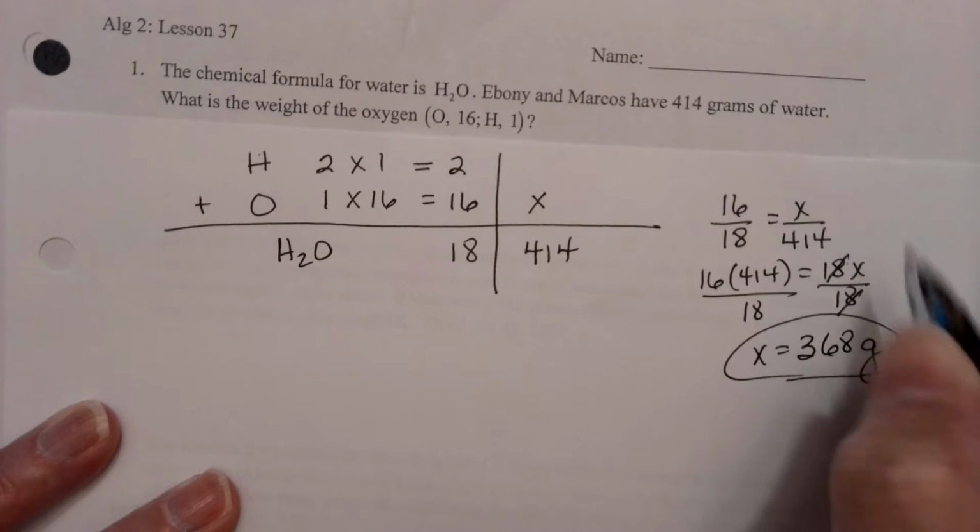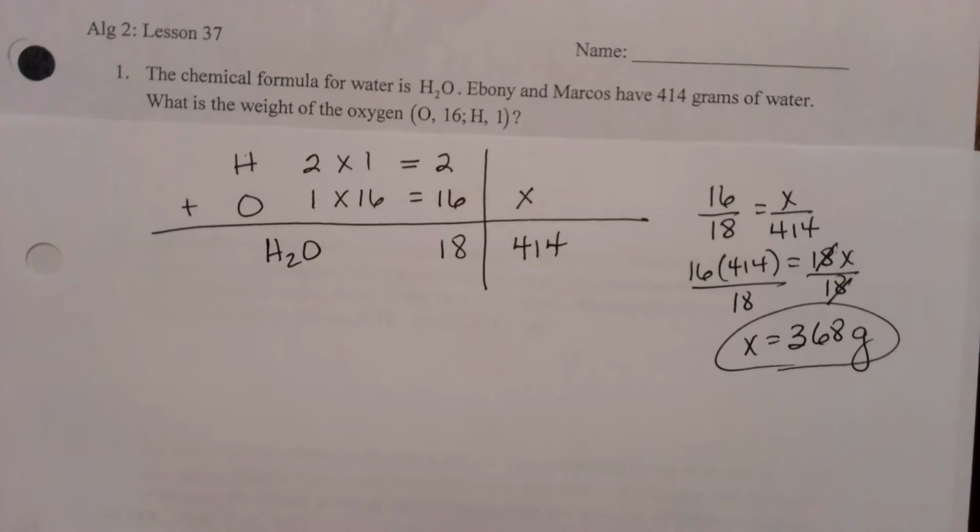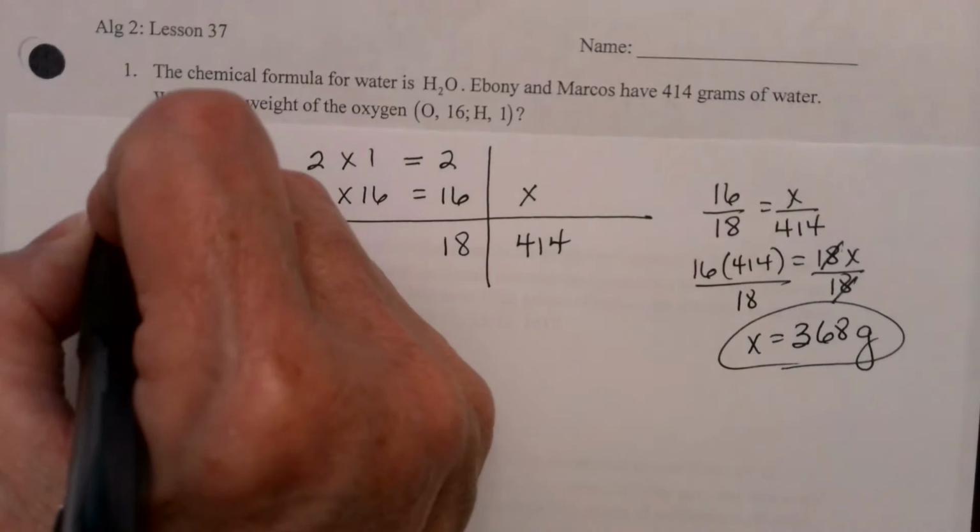How do I know the grams? Because they told me right there. Make sure you get a unit there, okay? And that's number 1.